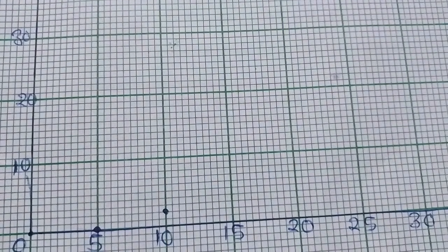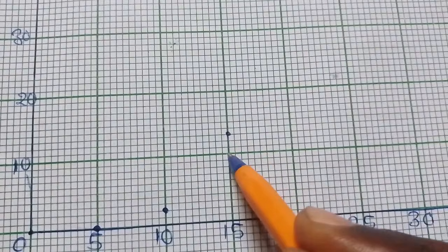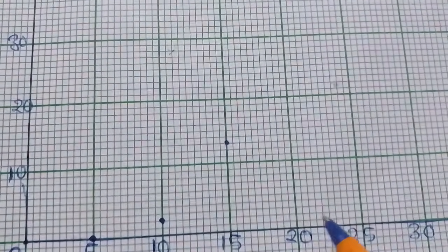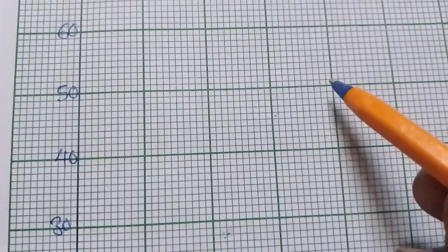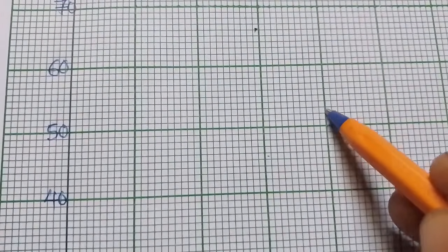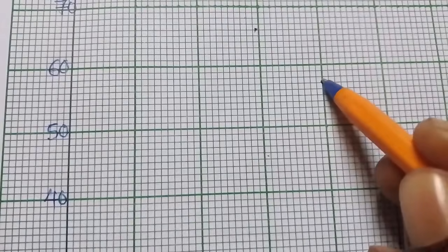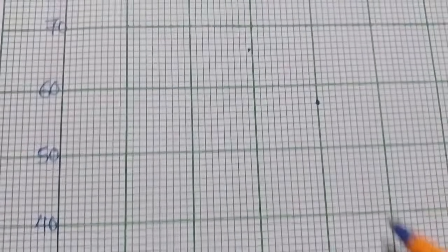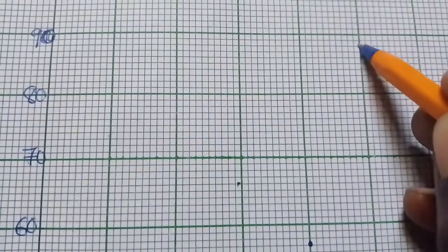15, 13. 13 there. Just count 10, 11, 12, 13. 20, 57. 20 here, so 57 here. 50 here. 51, 52, 53, 54, 55, 56, 57. So I put it there. Then 25, 88. 88 here. This is where 88 is.